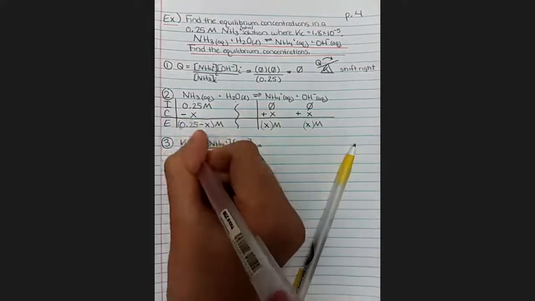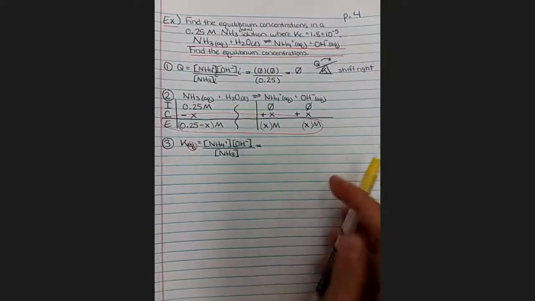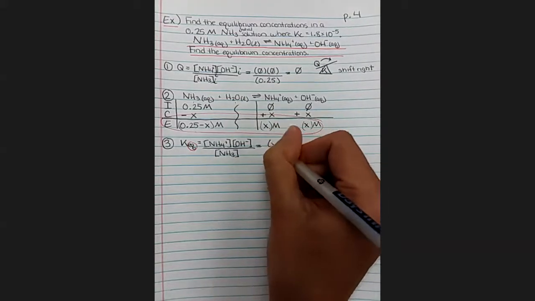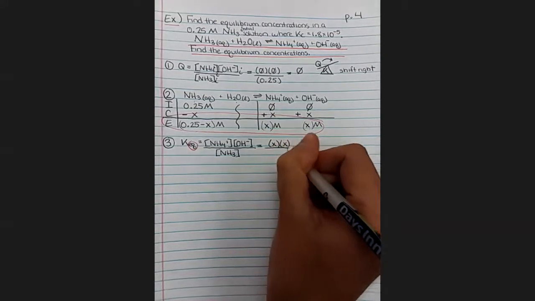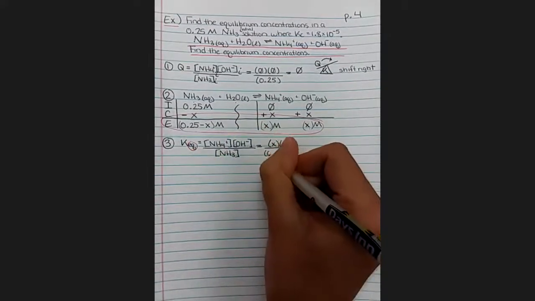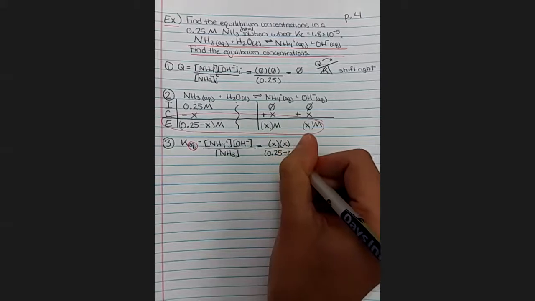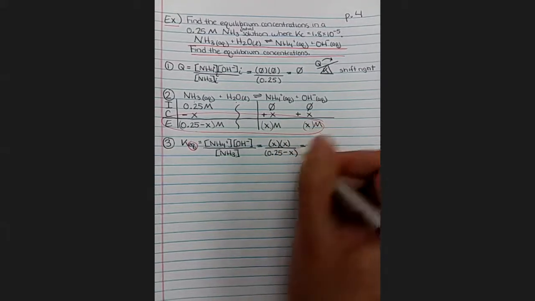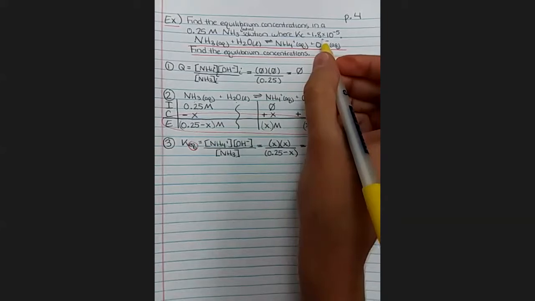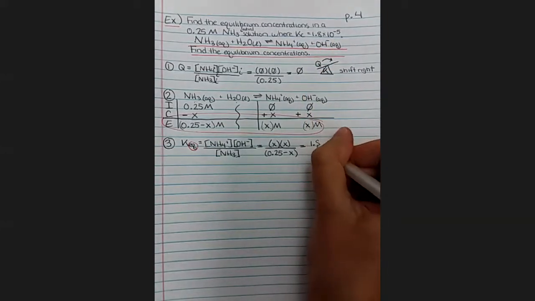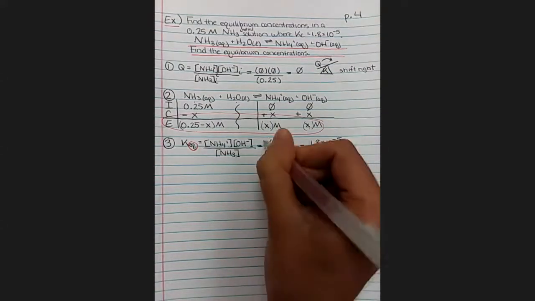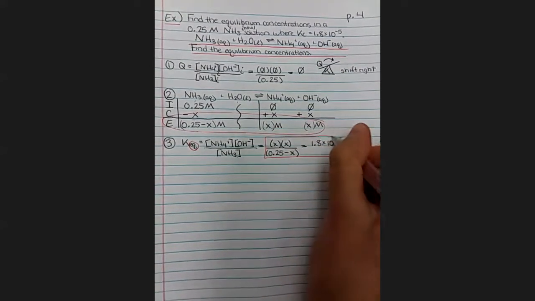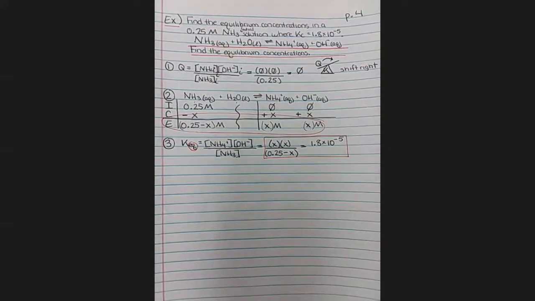Okay, and for our equilibrium constant, we're going to use our equilibrium concentrations. So for NH4, the concentration is X. For OH minus, the concentration is X. And for NH3, the concentration is 0.25 minus X. And then for our KEQ, we were given that in the problem, KC, 1.8 times 10 to the negative 5. So there's our math problem that we need to do to solve for X.